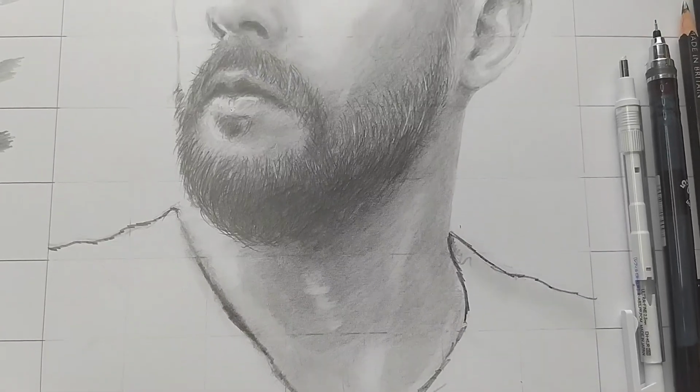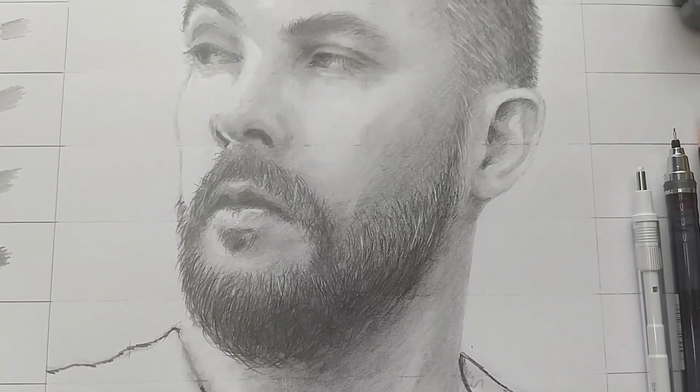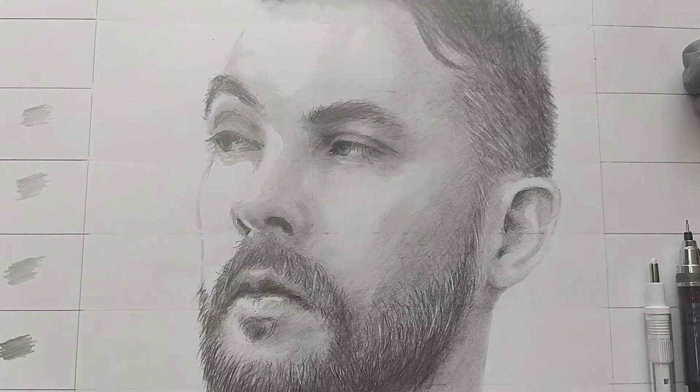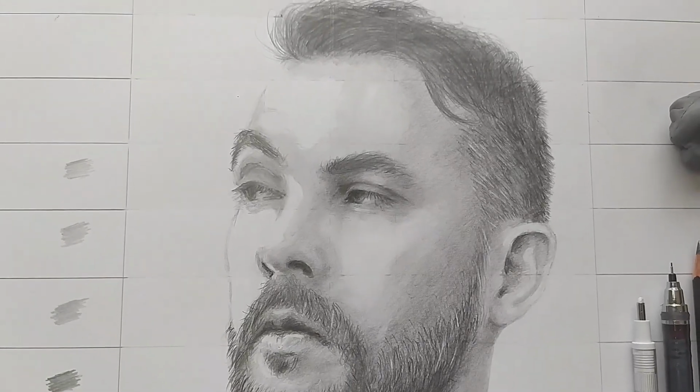And here we go. I did a little bit more work on the eyes. I thought they were a little bit off, but this is the finished drawing completed.